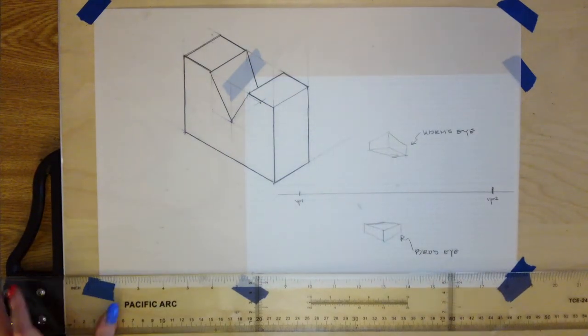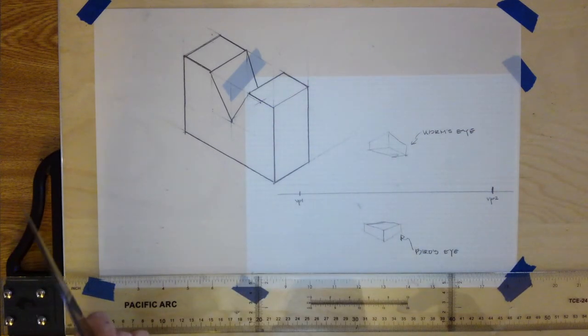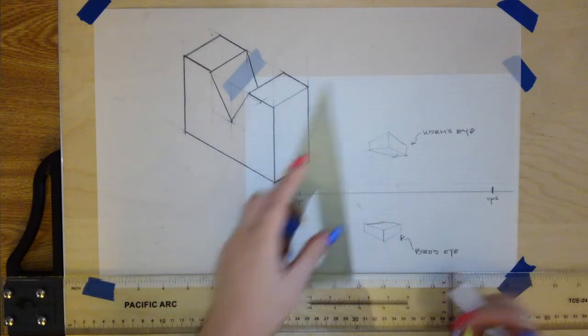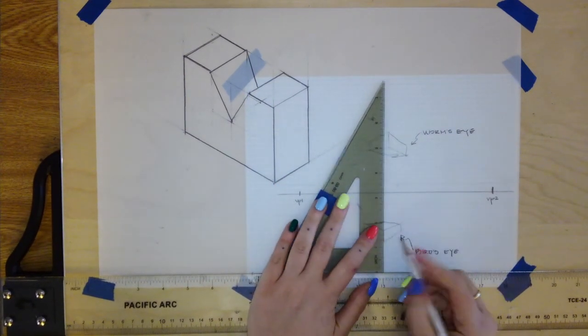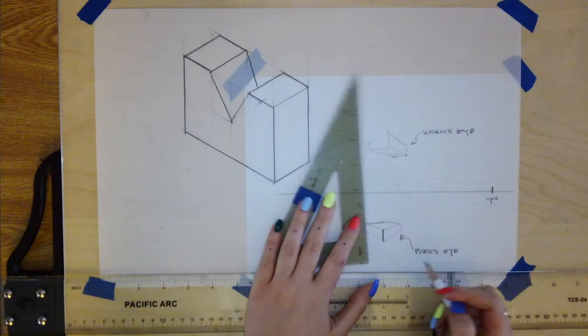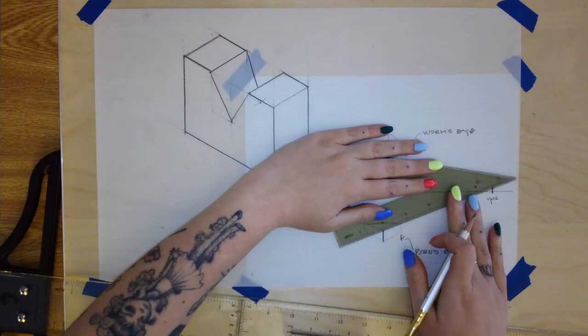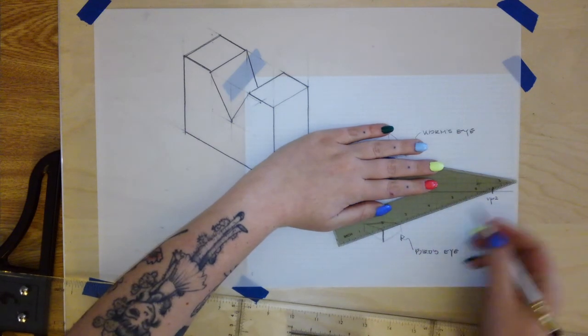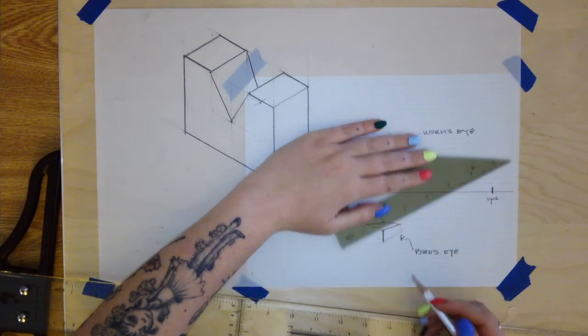So if I was just setting up a perspective with just like a box like I've done here, just as kind of a freehand sketch, I essentially establish a front corner and then at whatever height I need it to be at, and then I just project to that vanishing point.